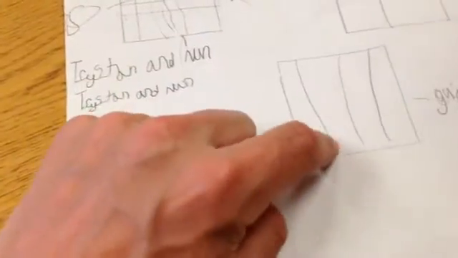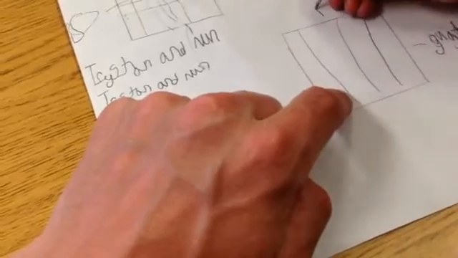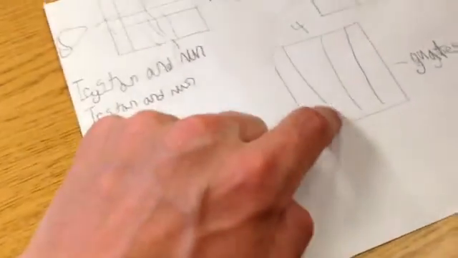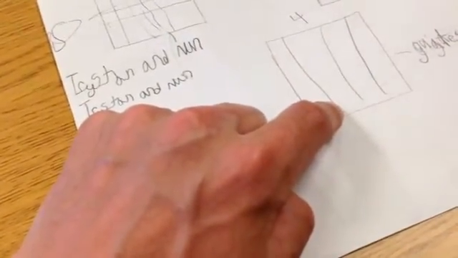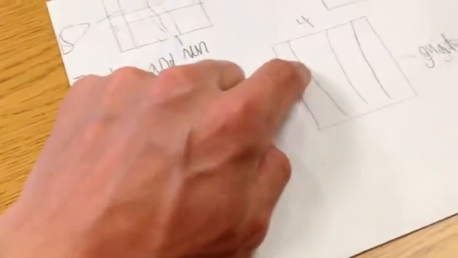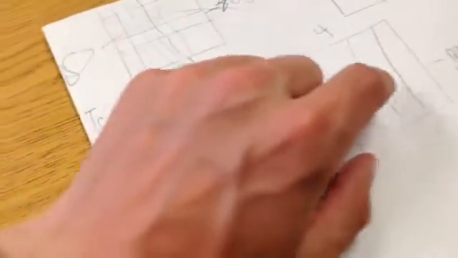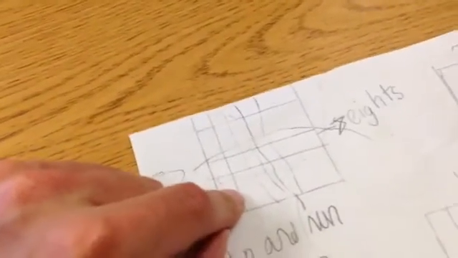Then you cut this pizza. How many people are gonna eat this pizza? 4. Then how did you cut it? Into what? Quarters. So each person would get what fraction of the pizza? One quarter.